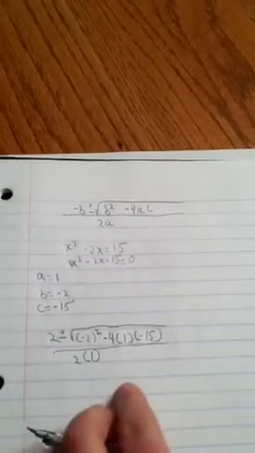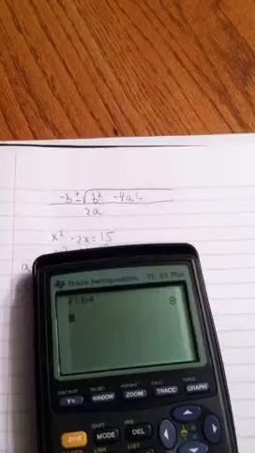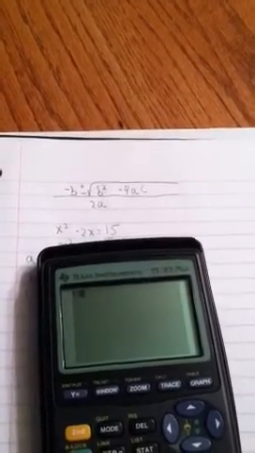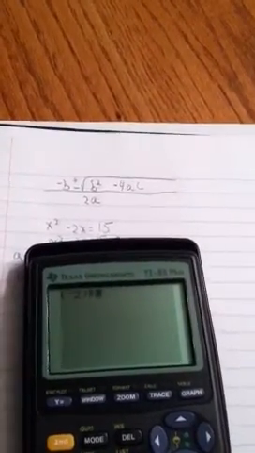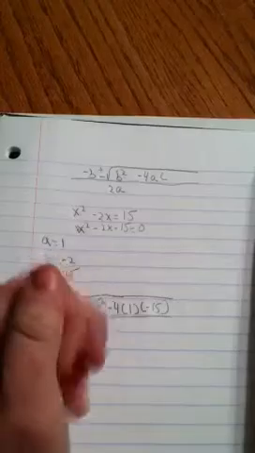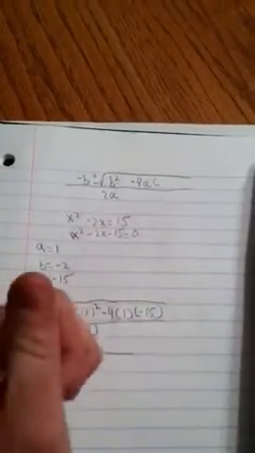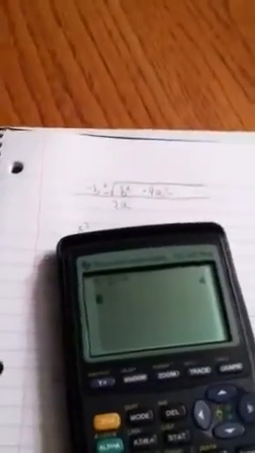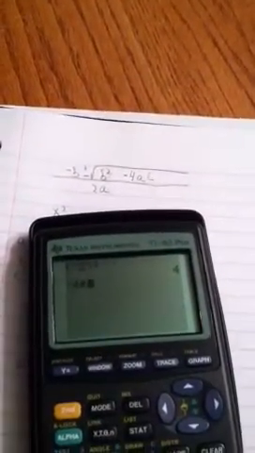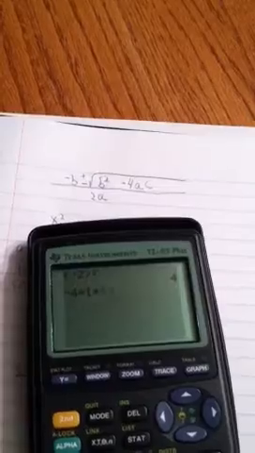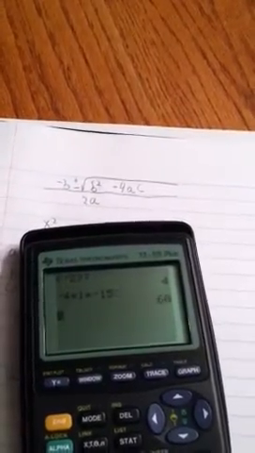Okay. And what you do here is take the negative 2 and square it, which would give you 4. So you would write 2 plus or minus the square root of 4, and then you would take negative 4 times 1 times negative 15, which would give you 60.